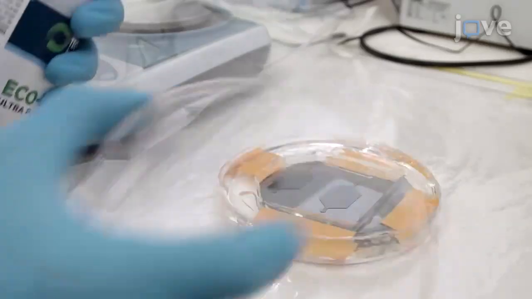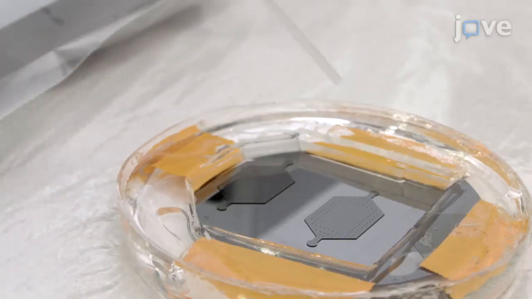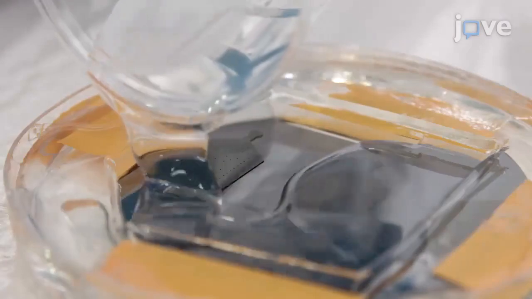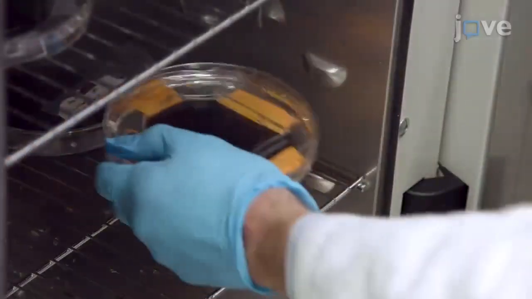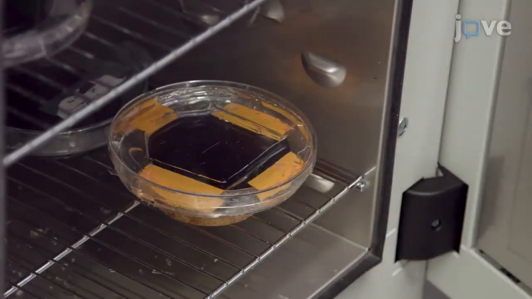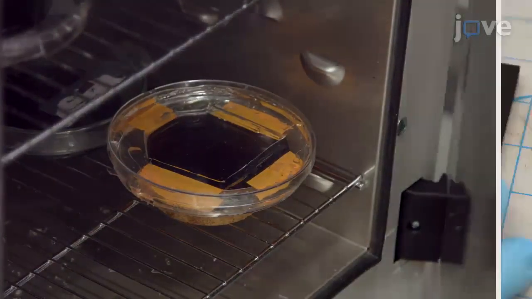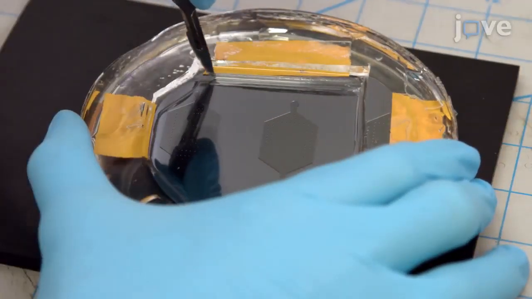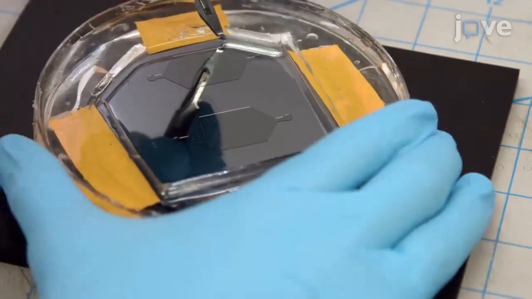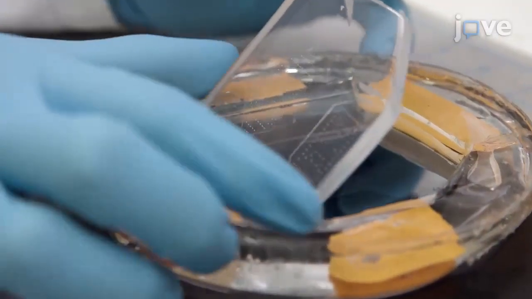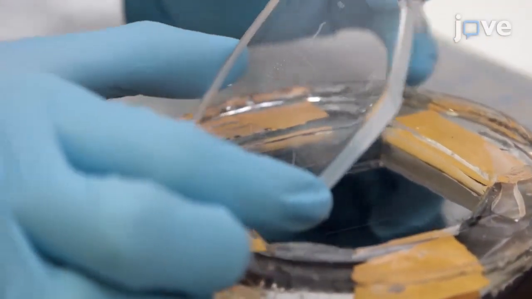Remove dust from the surface of the master with a pressurized cleaner. Then pour the degassed PDMS mixture onto the master and bake it in an oven at 80 degrees Celsius for 2 hours. Cut the PDMS with a blade around the microstructures at a distance of approximately 5 millimeters, and then carefully peel the PDMS from the master.